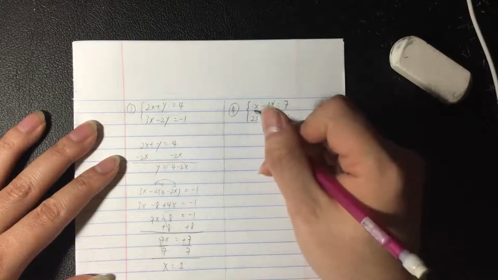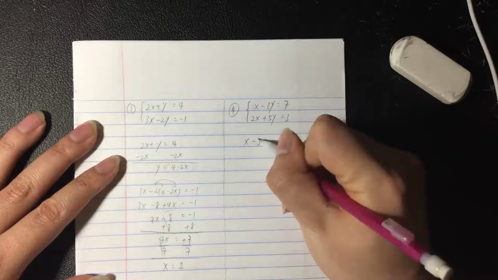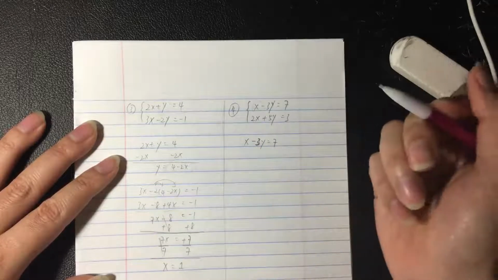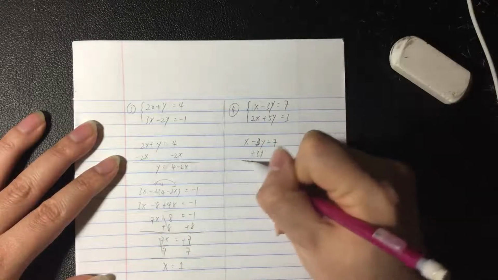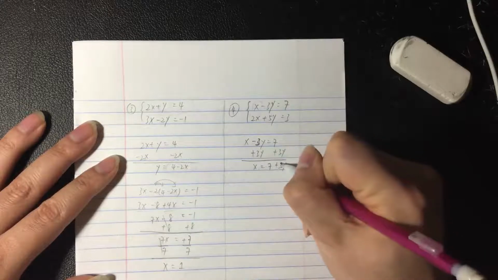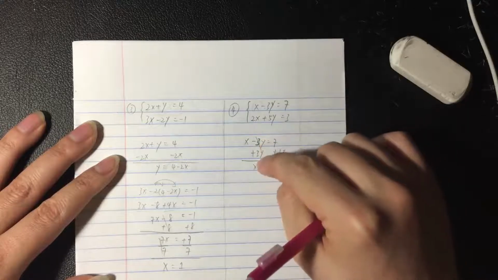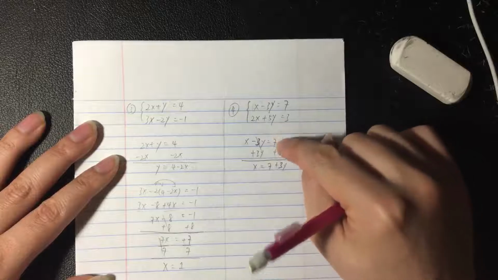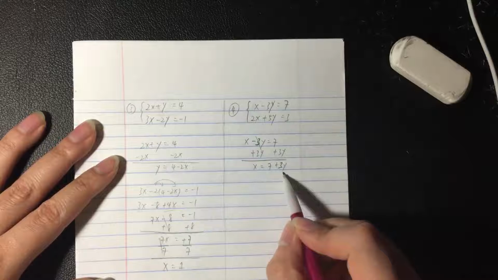So let's solve for x from the first equation. First equation says x minus 3y equal to 7. If I try to get x by itself, I can add 3y on both sides. So x equal to 7 plus 3y. If I add 3y to both sides, negative 3y and positive 3y get cancelled. I get x by itself on the left side. On the right side, I have 7 plus 3y. Then we know x is 7 plus 3y.